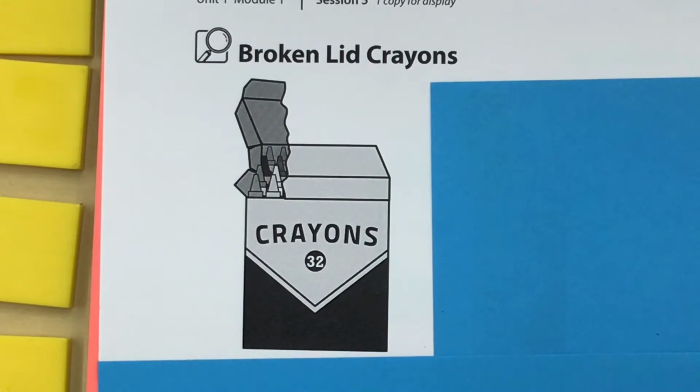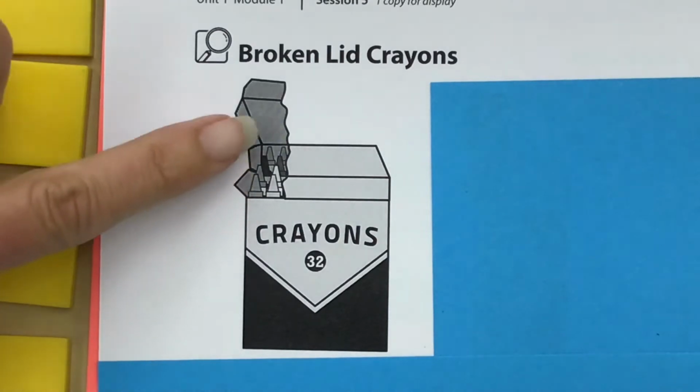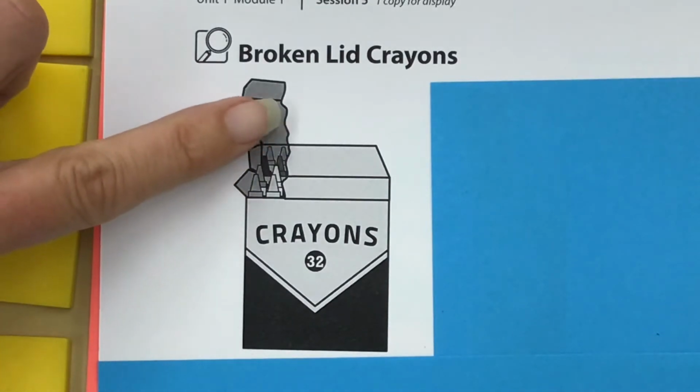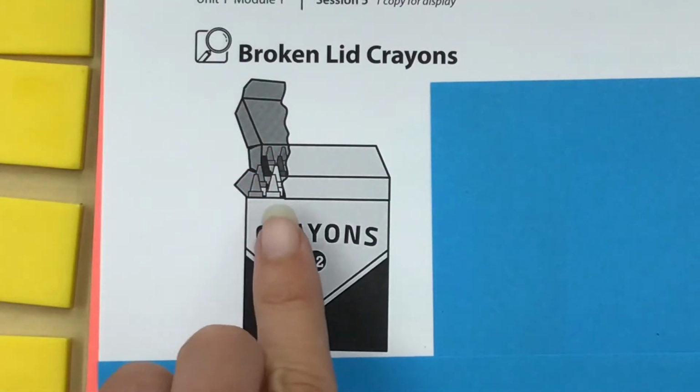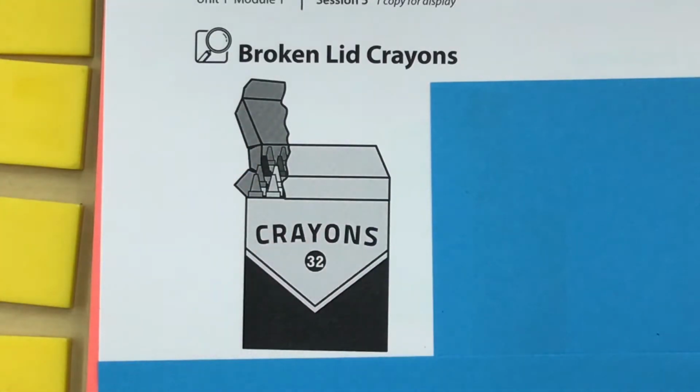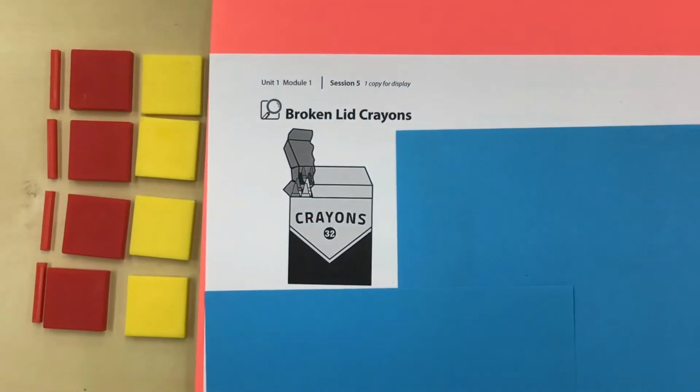It's also showing us another bit of information. You can see that there are 4 rows of crayons, and it does not tell us how many crayons are in each row. So our question is, how many crayons are in each row? And so what we're going to do is build an array.